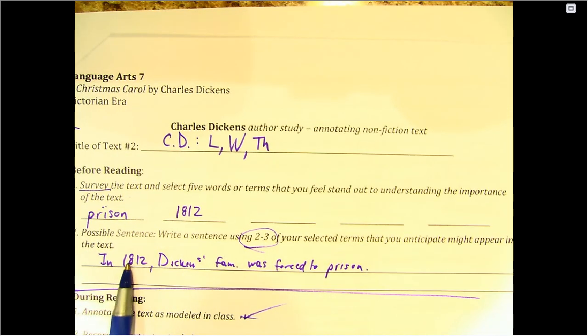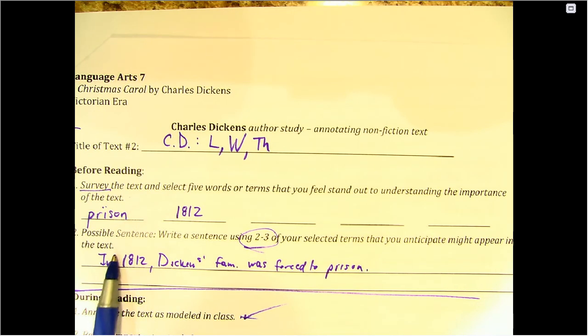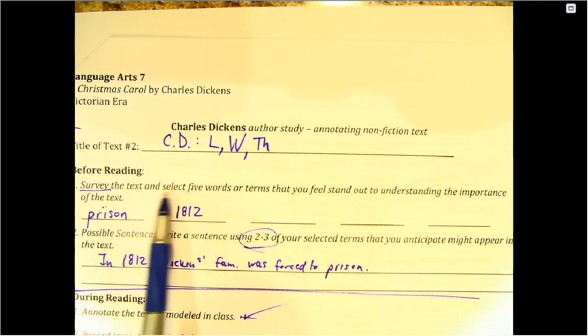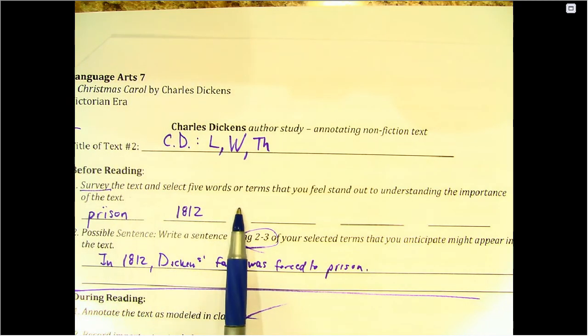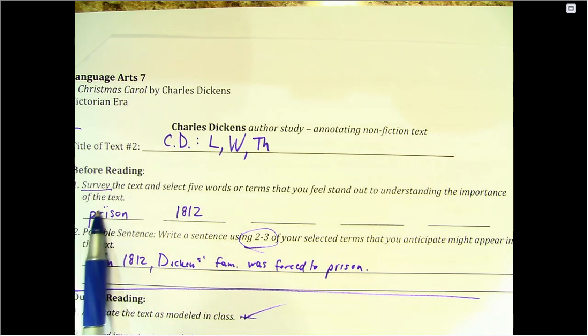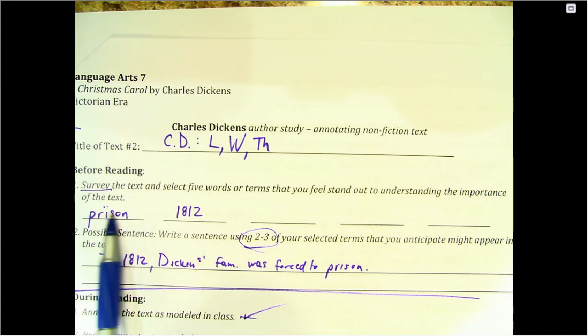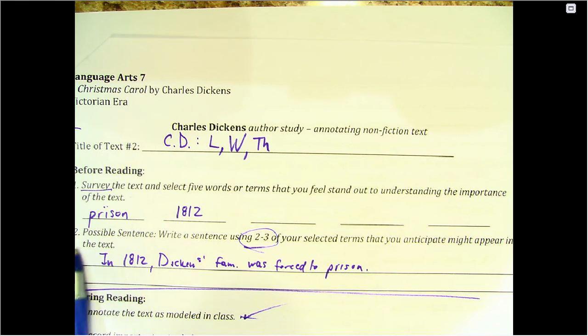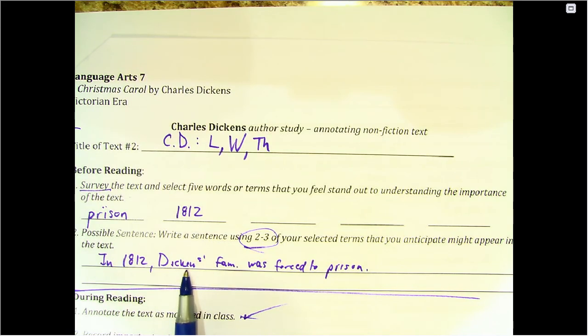We did something very similar to this earlier this week with the Victorian era material we read. I gave you some terms to use. You made sentences. Then you read the text to see if you are accurate or not. The only difference here is you are the one coming up with the words, not me this time. And then you are doing the same thing you did with that earlier assignment. You are creating a sentence out of some of the terms you used.